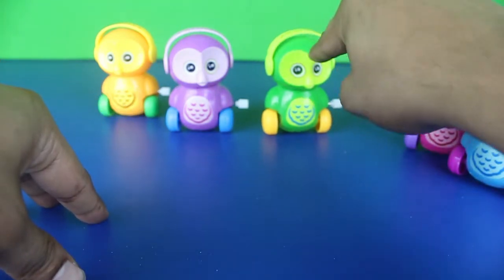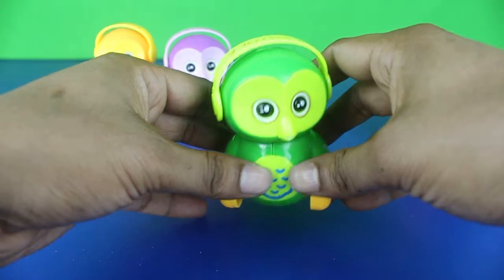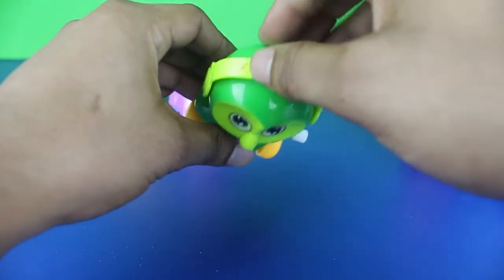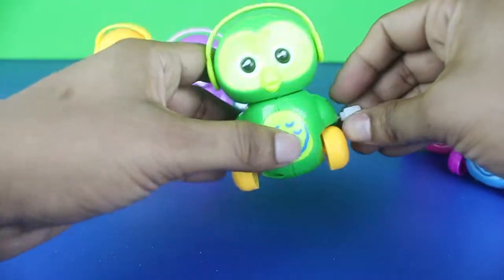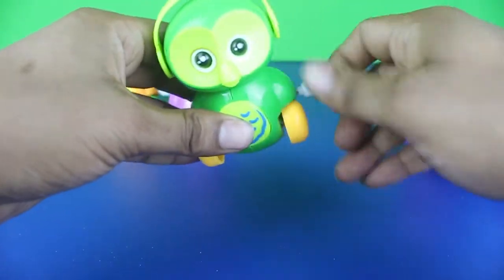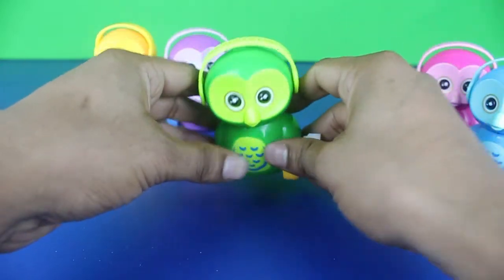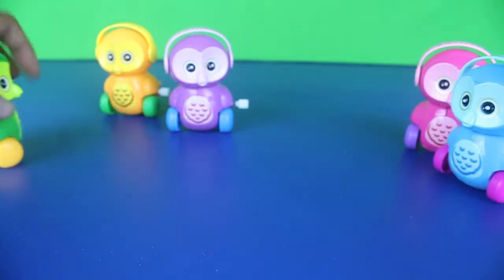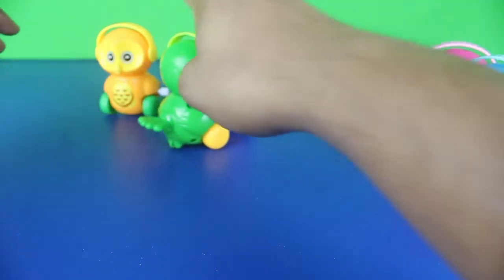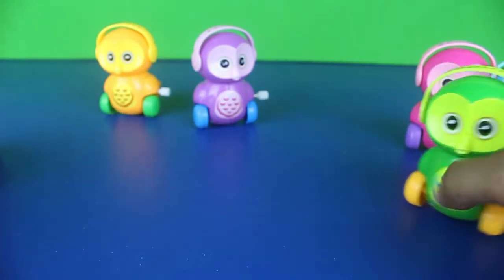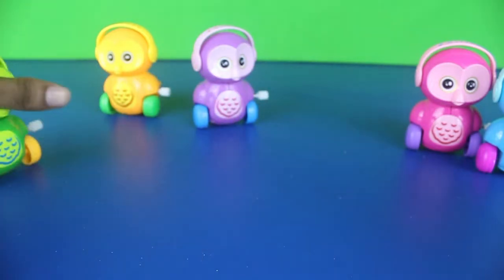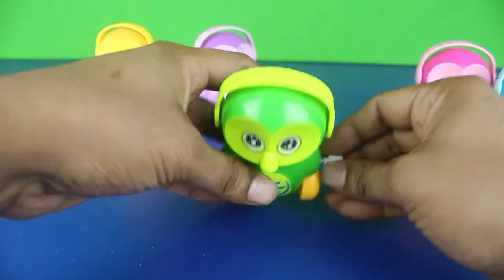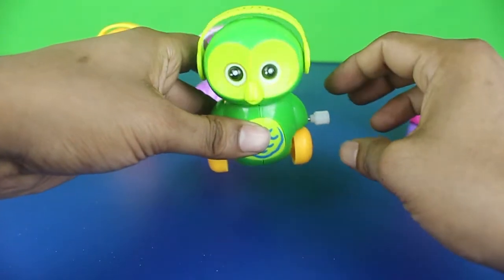Green color, where are you? Here I am, how do you do? Green color, owl toys. Green color, where are you? Green color, owl toys. Let's go. Green color, where are you? Here I am, how do you do?